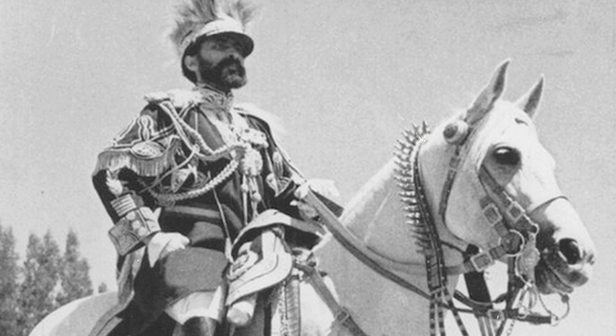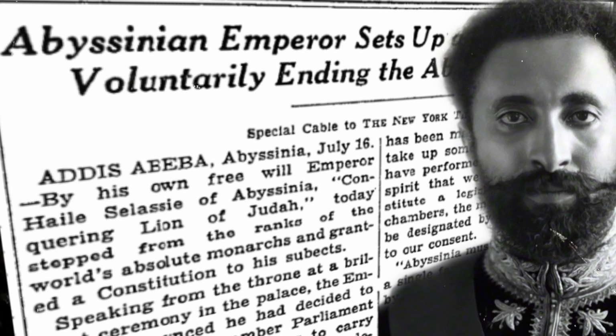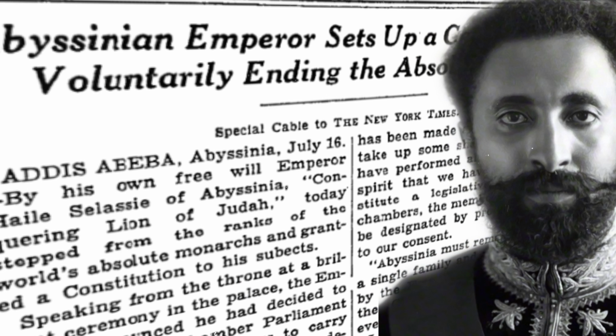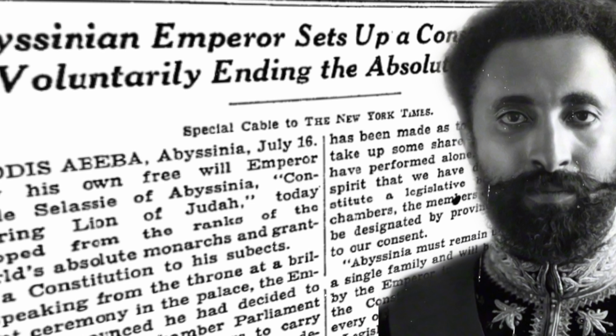Throughout his rule, Selassie attempted to modernize the country through a series of political and social reforms, including the introduction of Ethiopia's first written constitution in 1931 and the abolition of slavery.